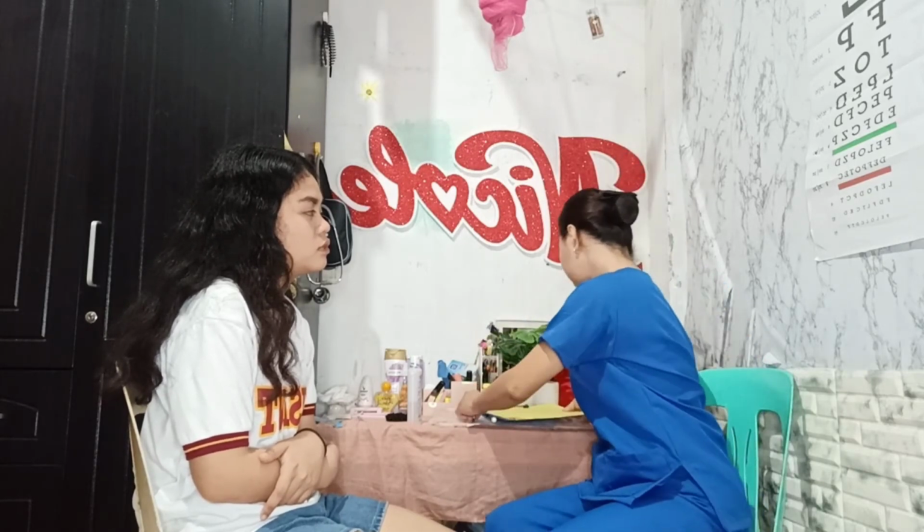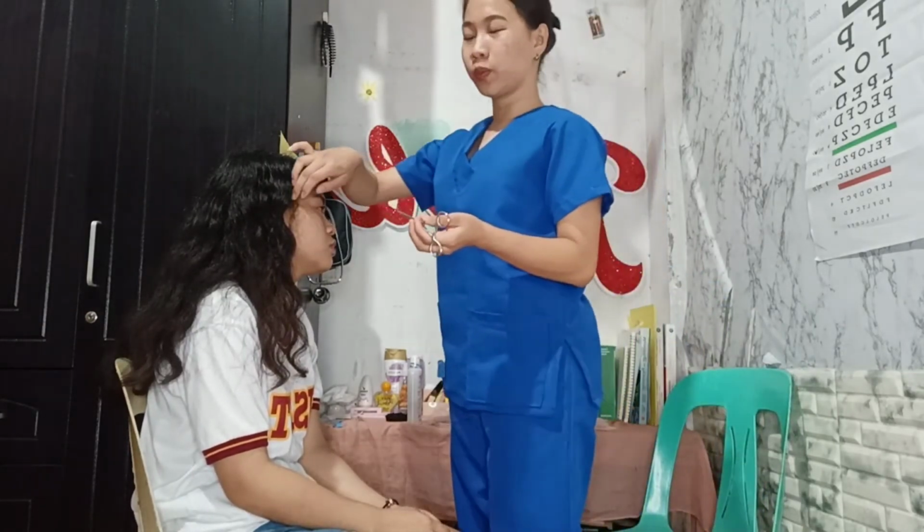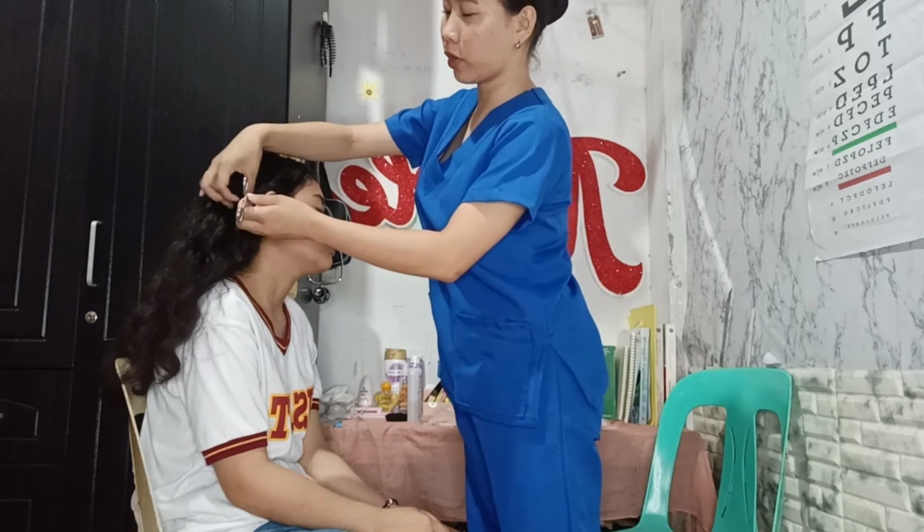Okay. The next procedure is the Rinne test. Stand behind or to the side of the patient and give instruction to the patient that you will place a tuning fork on the base of the ear. And then instruct the patient to indicate if the sound is heard. So, ma'am, I am going to place the tuning fork.